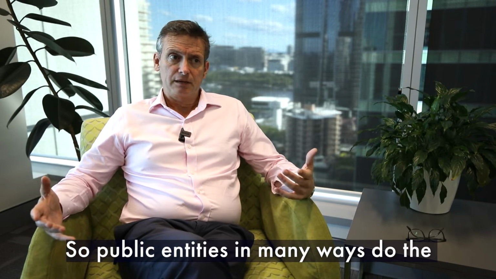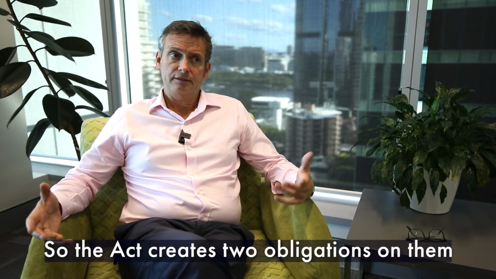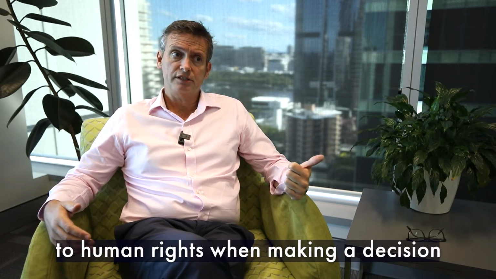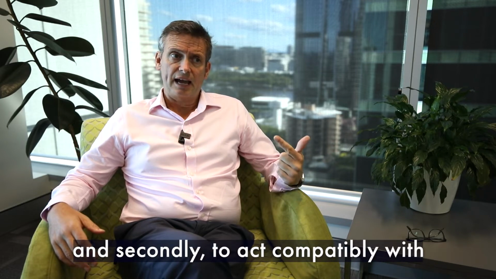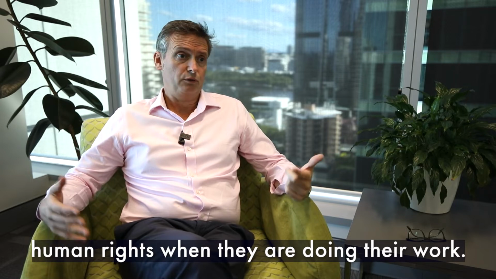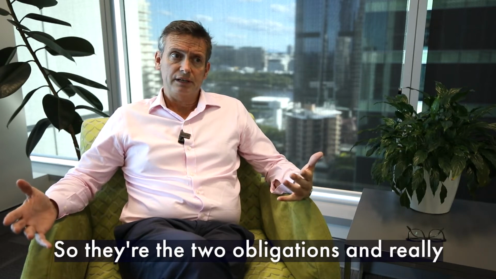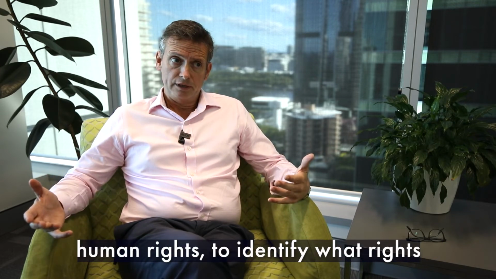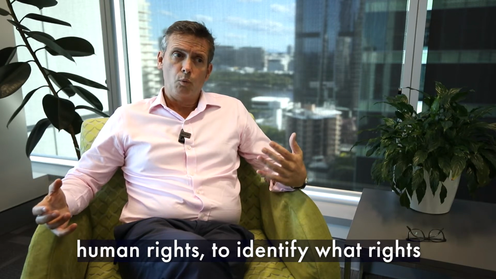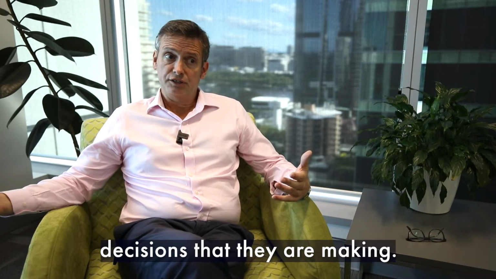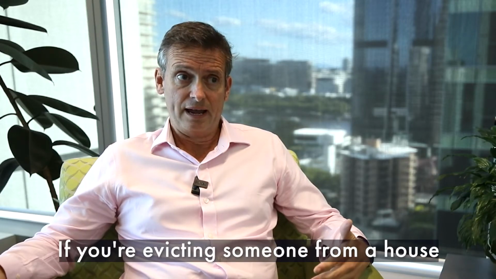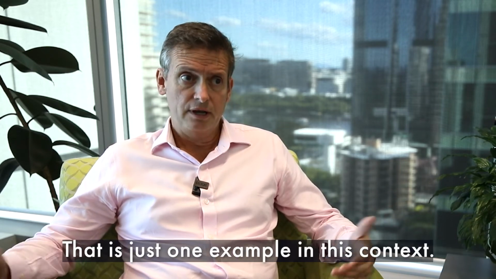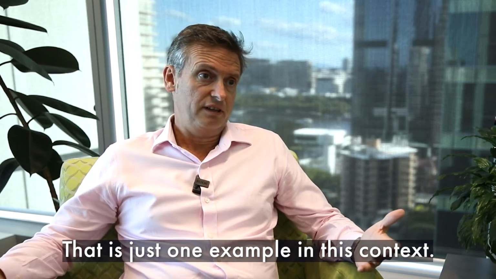So public entities in many ways do the heavy lifting in the Human Rights Act. So the Act creates two obligations on them. First of all, for them to give proper consideration to human rights when making a decision, and secondly, to act compatibly with human rights when they're doing their work. So they're the two obligations, and it really just requires them to turn their mind to human rights, to identify what rights might be engaged by particular decisions that they're making. If you're evicting someone from a house, then quite clearly you could be engaging the right to the protection of families and children. That's just one example in this context.